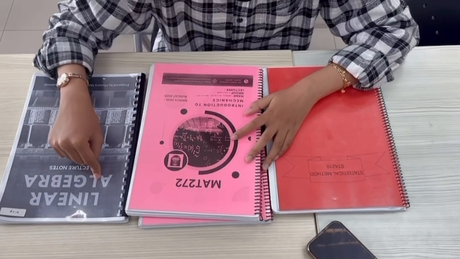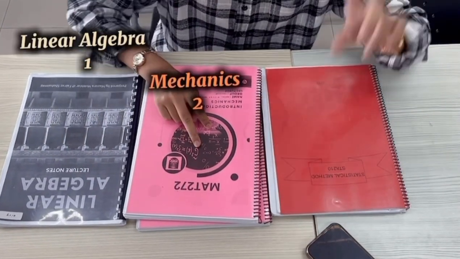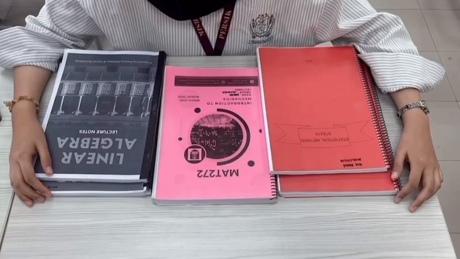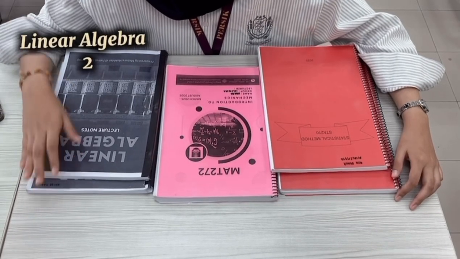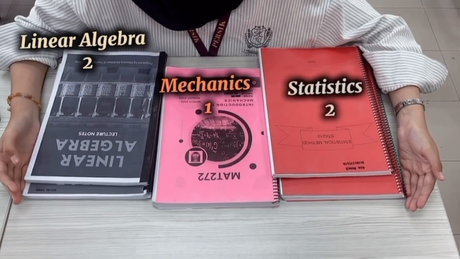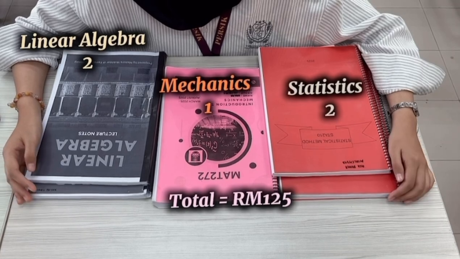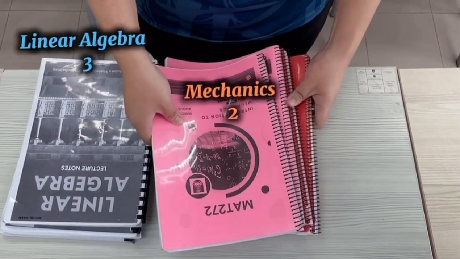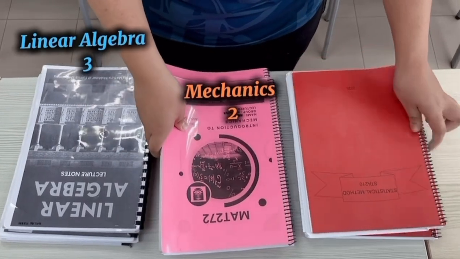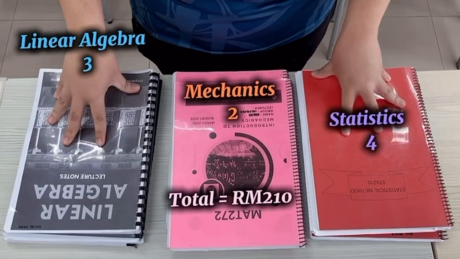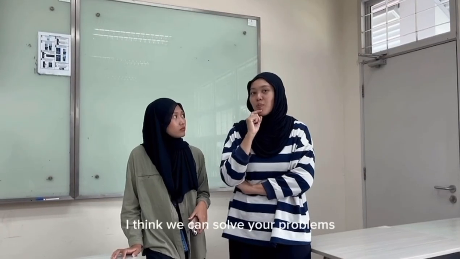I bought 1 linear algebra, 2 mechanics, and 1 statistic, and the total is 100 ringgit. And for me, I bought 2 books of algebra, 1 book for mechanics, and 2 books for statistics. The total of the price is 125. I bought 3 linear algebra books, 2 mechanics books, and also 4 statistics books, all total up to 210 ringgit. We can solve your problems.